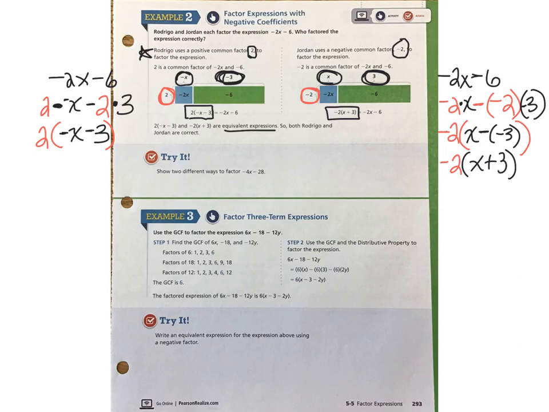Now we're going to try the same thing in this try it question. The expression is negative 4x minus 28. So the first thing I'm going to do is start with that expression.